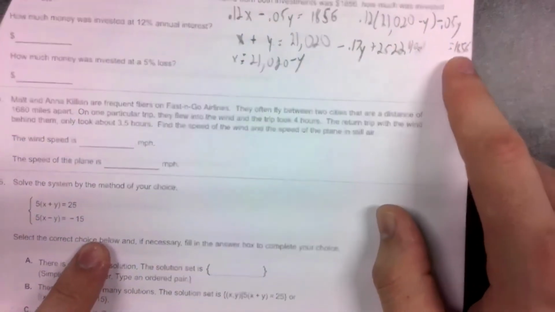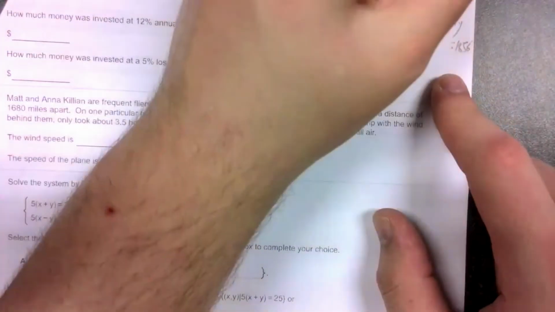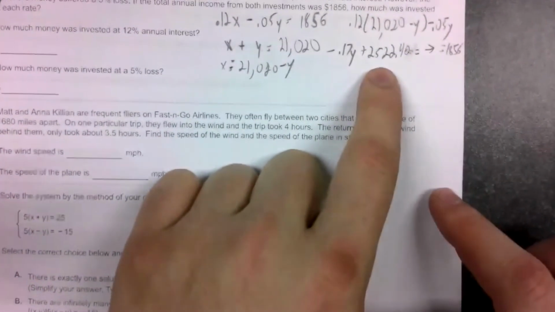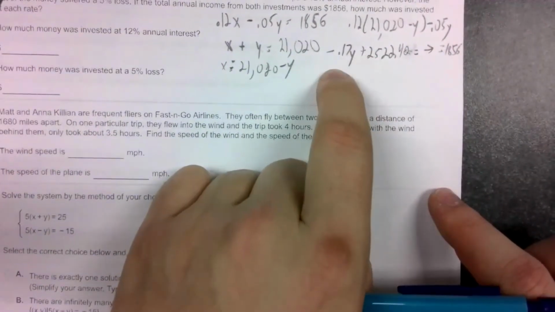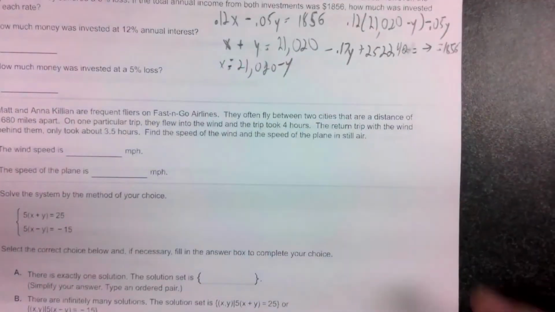And that's still equal to our interest. And then now we can solve for y. So we're going to subtract this on both sides, and then we'll divide by a negative 0.17 on both sides.